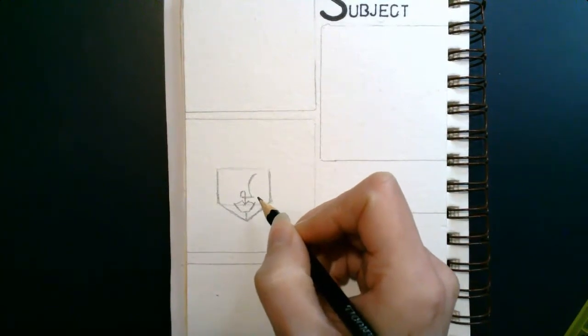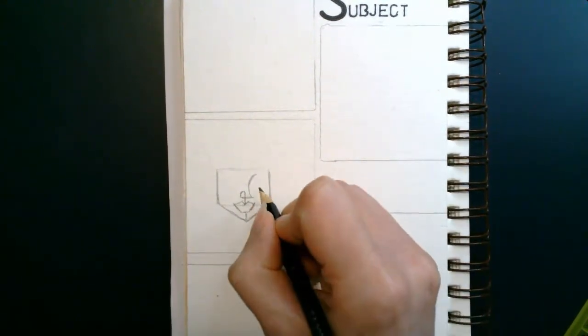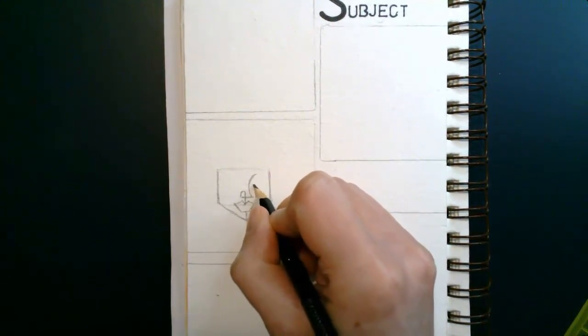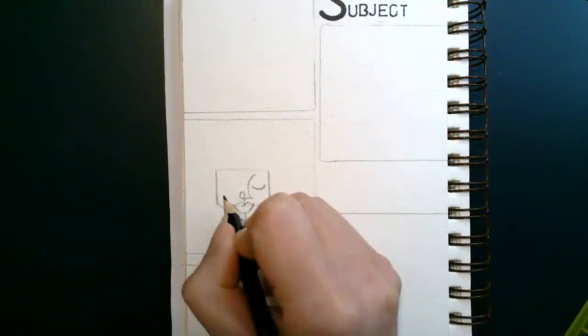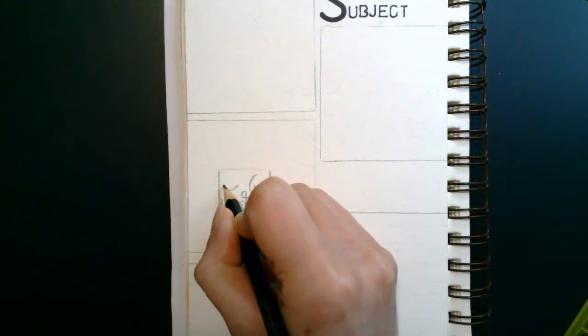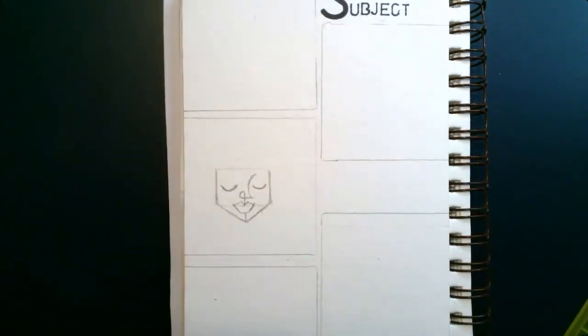Then I am going to put in the lines for the eyes. And again, very similar to what we did on the cat, it's just going to be a single curve, like that. Okay?